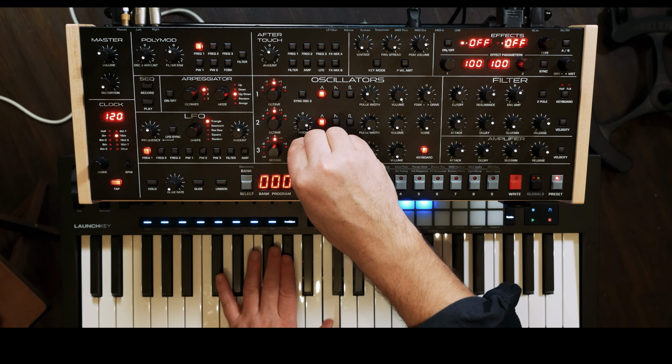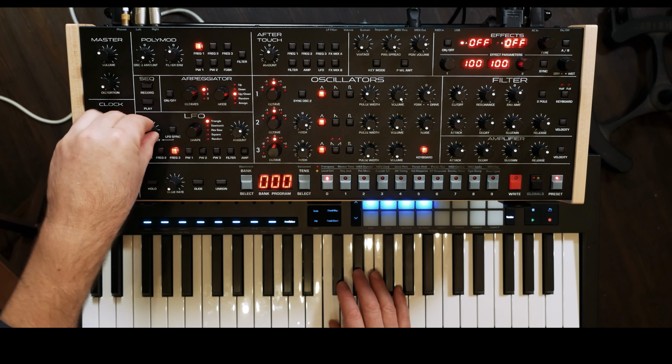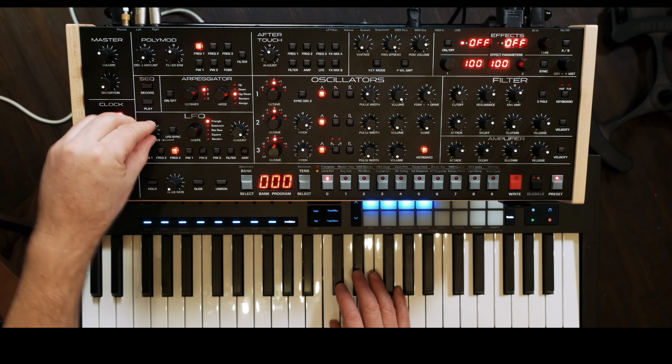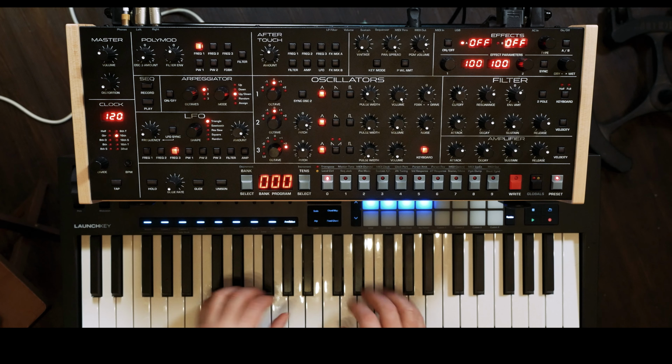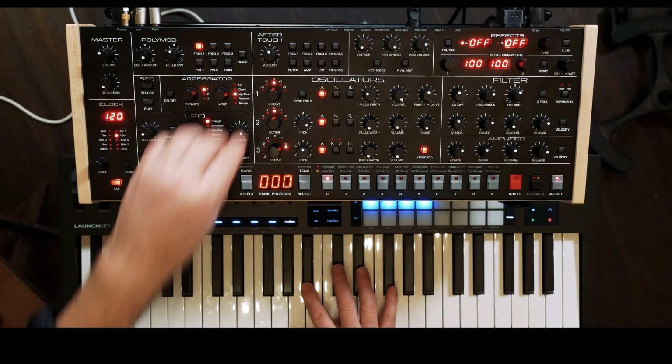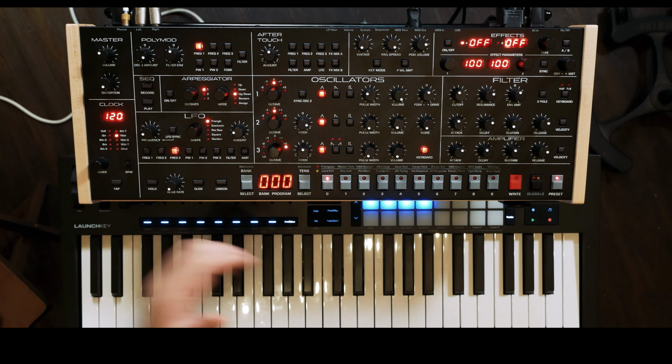So if I play around with the pitch control as well, and of course what I could do is attach an LFO to the pitch of oscillator 3 here and just have a play around with that. So we get some pretty cranky sounds with that. If I increase the octave here on oscillator 3, you can get some really interesting FM-y style sounds with this Polymod.